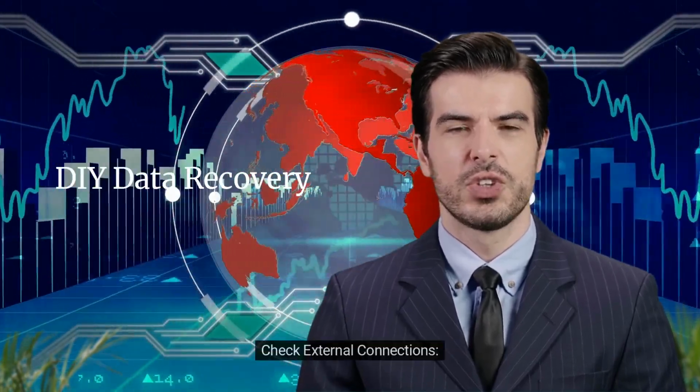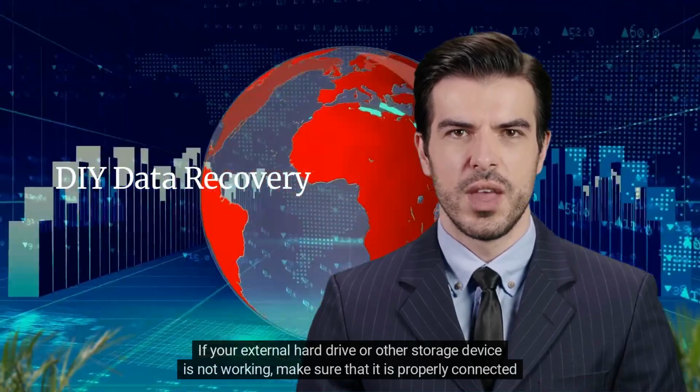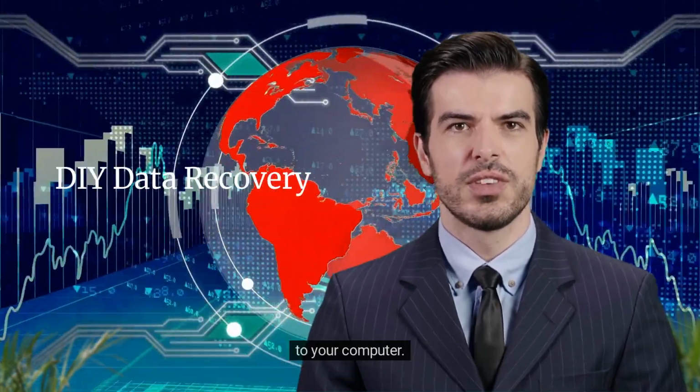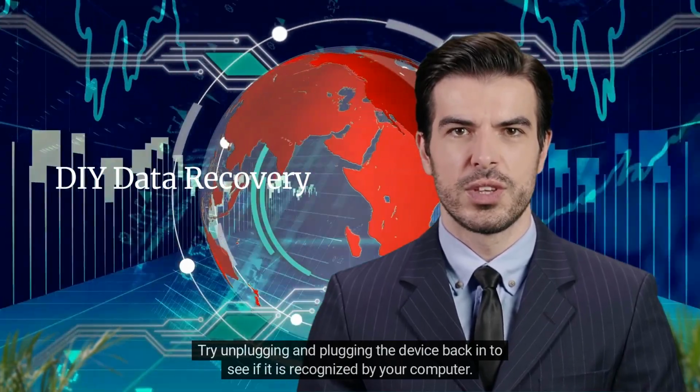Check external connections. If your external hard drive or other storage device is not working, make sure that it is properly connected to your computer. Try unplugging and plugging the device back in to see if it is recognized by your computer.